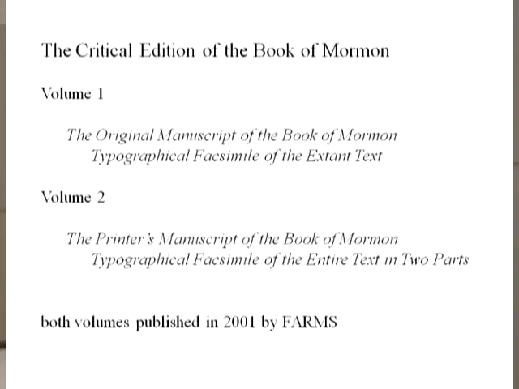In 2001, FARMS published the facsimile transcripts of the original and the printer's manuscript. These are the 3 large blue books, which I have up here, and they reproduce all the known portions of the original as well as the basically complete printer's manuscript, so you can read what's on the actual manuscript.